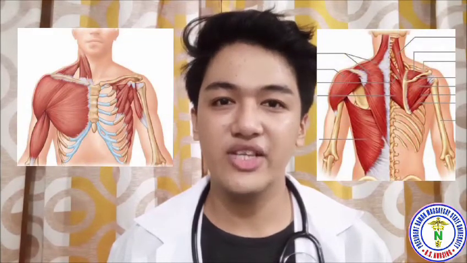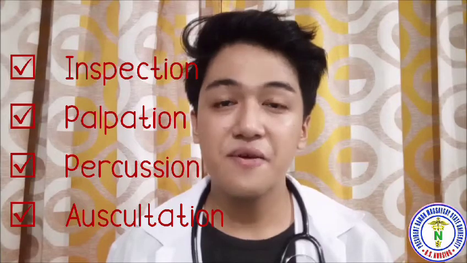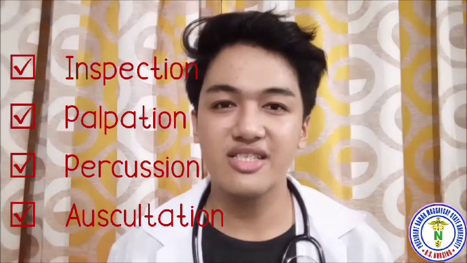Hi, today we're going to perform the assessing of thorax and lungs. This assessment includes the anterior and posterior thorax of the patient. There are different techniques that will be performed, namely inspection, palpation, percussion, and auscultation. The equipment that will be used are stethoscope, skin marker, and tape measure in centimeters.